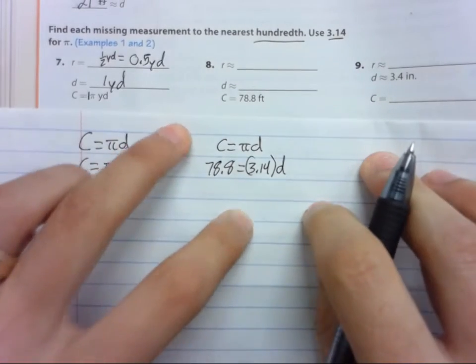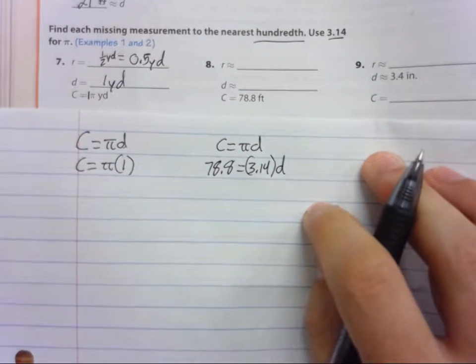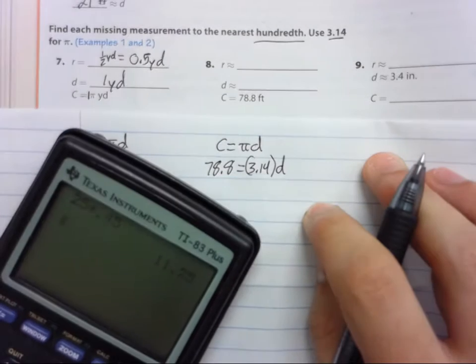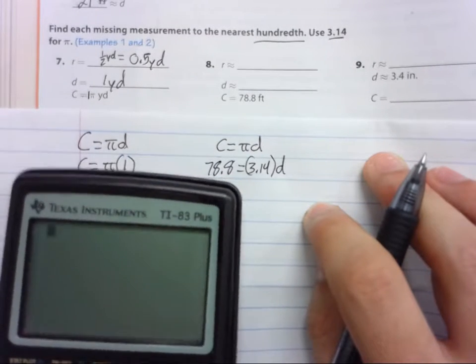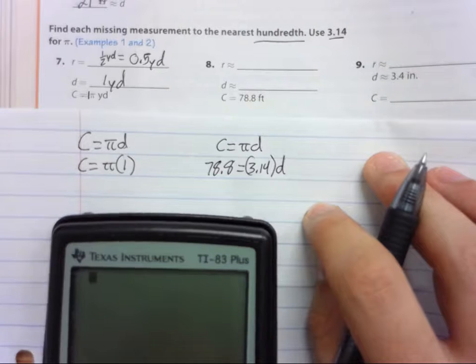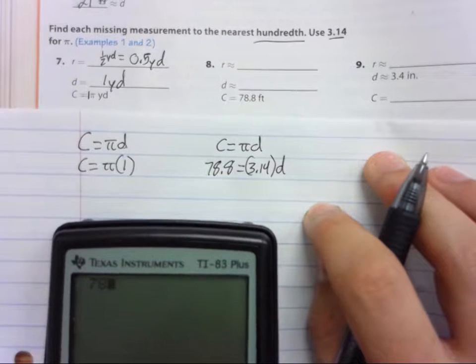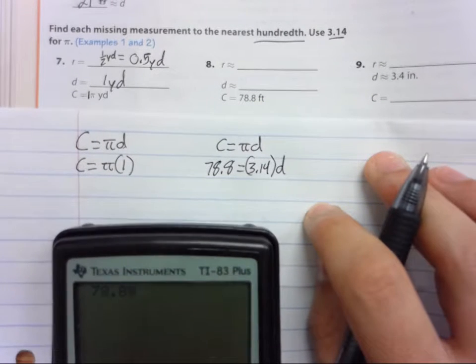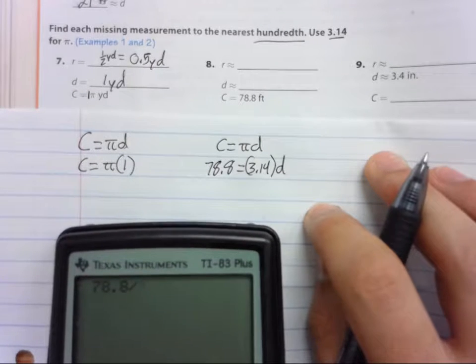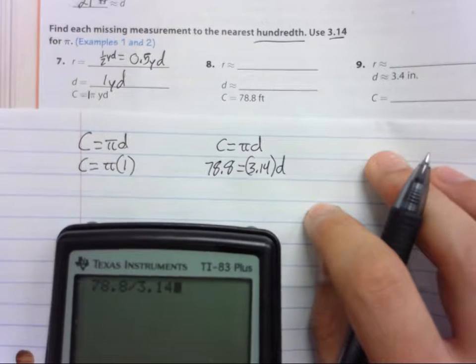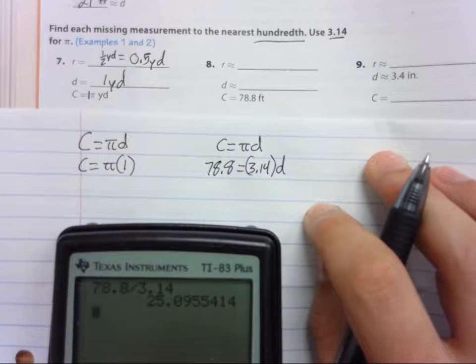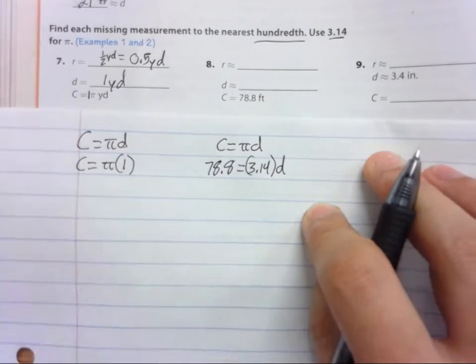So how do we get the diameter? How do we solve for the diameter? Well, you would need to divide 3.14 on both sides. So 78.8 divided by 3.14. And so the diameter is 25.095.